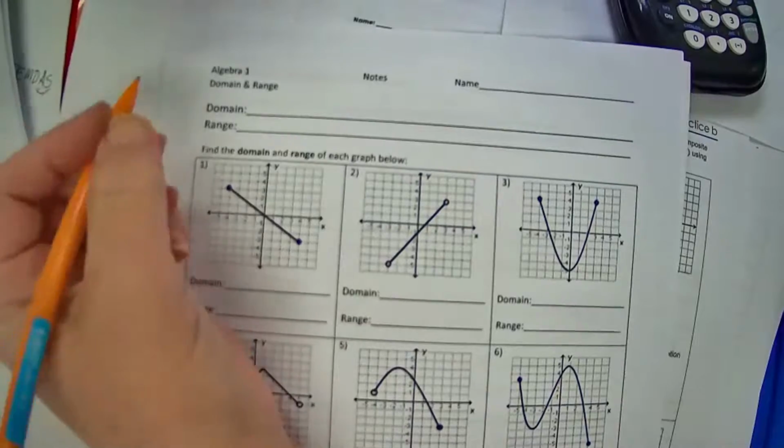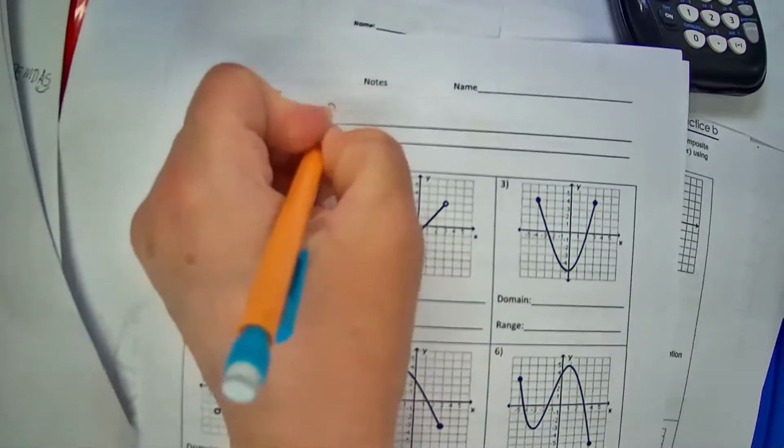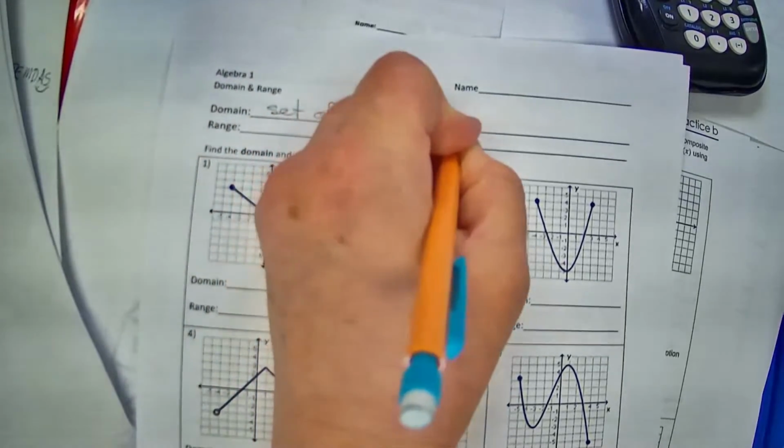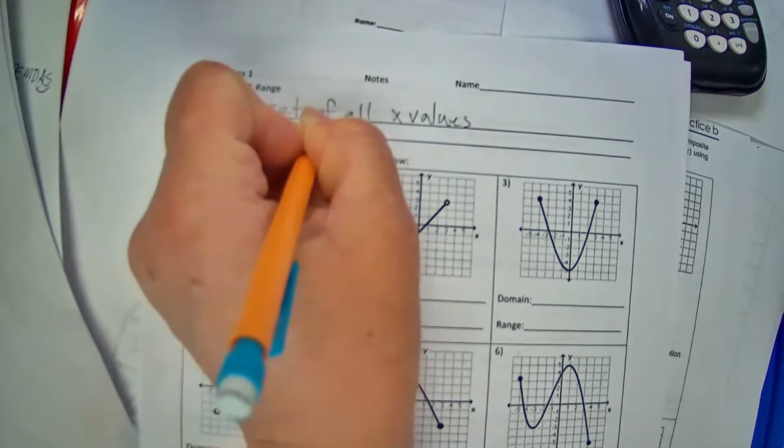Tell me again what domain is. The set of all x values. There you go. And the range? Set of all y values.